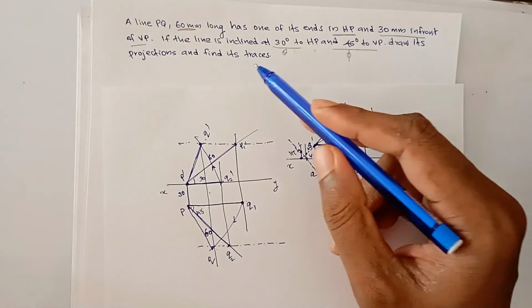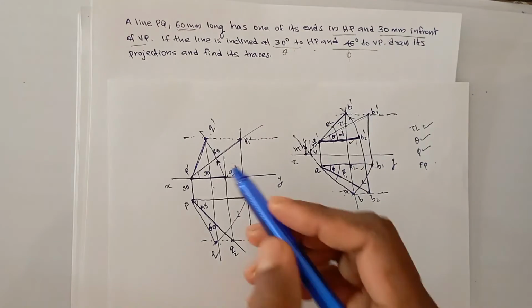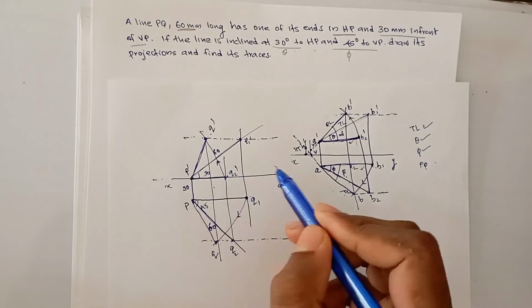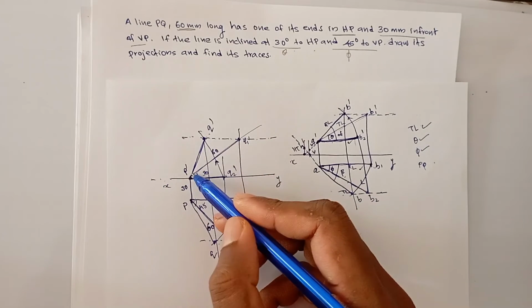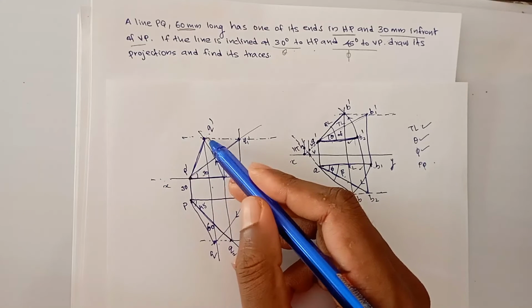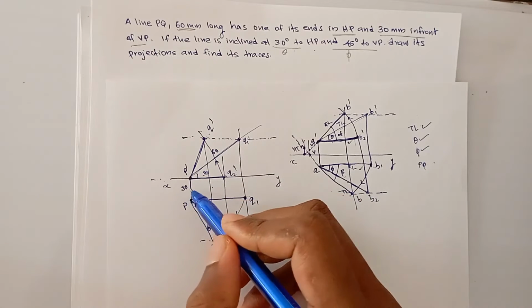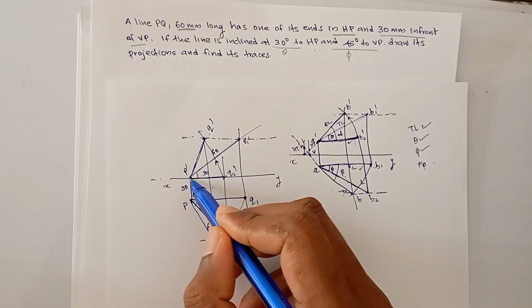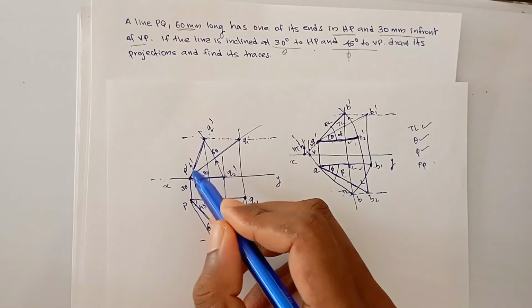This is our projection, and find its traces. So what are traces? This is our XY line. Just extend the front view wherever it meets the XY line, that is H dash. Here P itself meets the XY line, that is H dash.